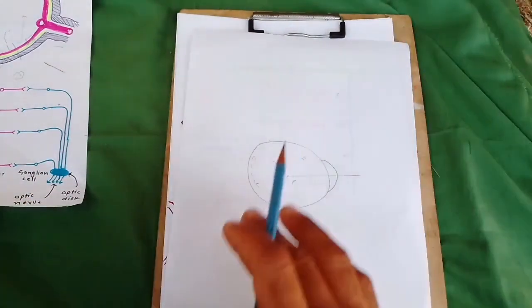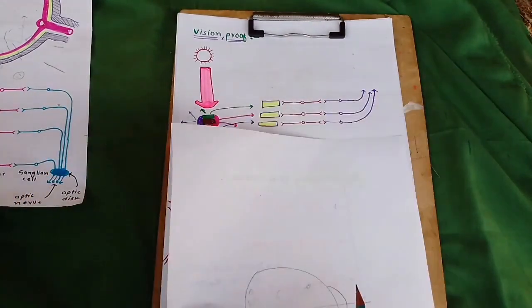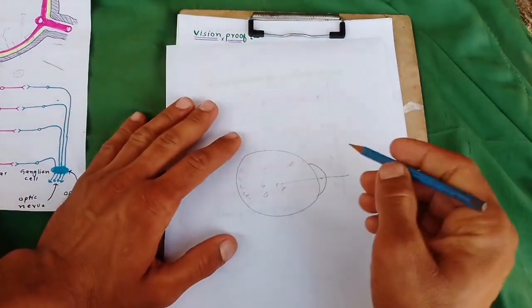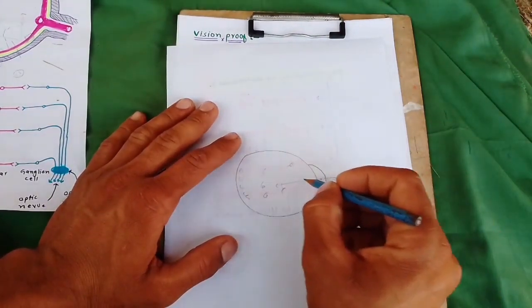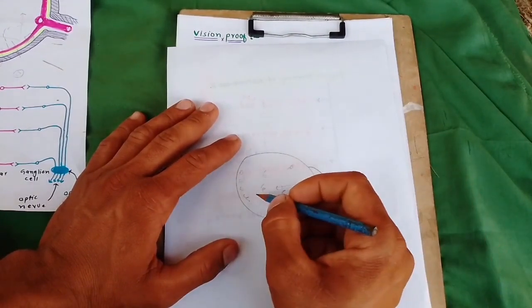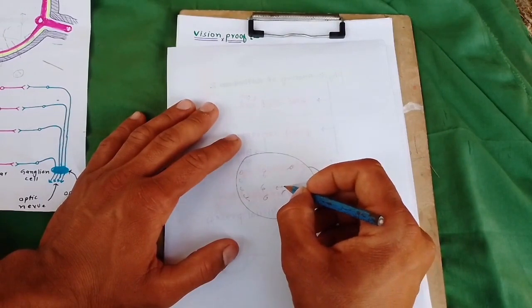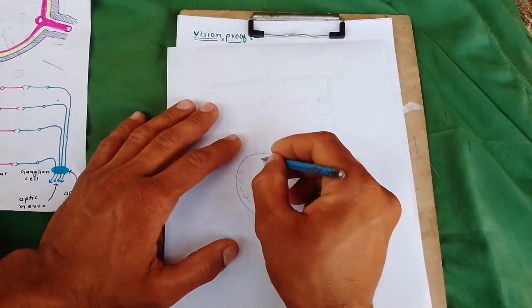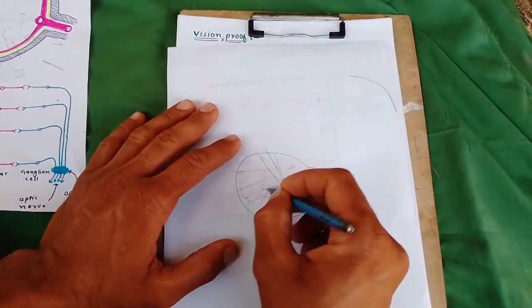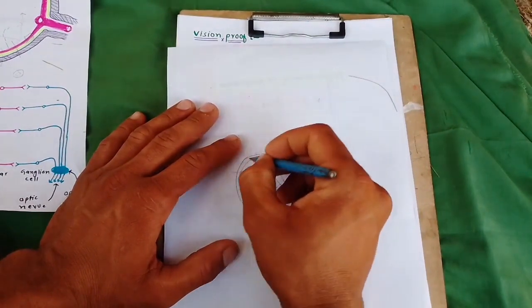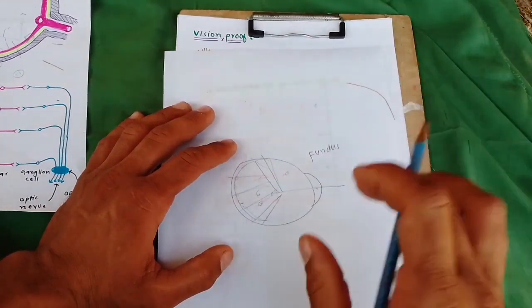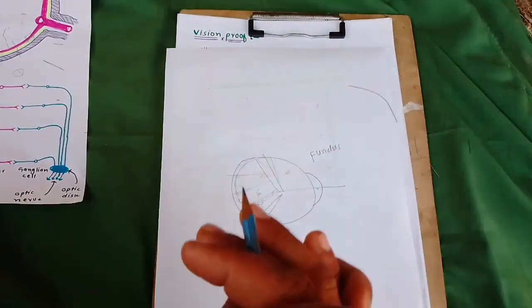So there is a concept of the blind spot and the yellow spot. What is meant by the blind spot and the yellow spot? When an ophthalmologist looks inside the eye, the ophthalmologist does not see the whole eyeball, but only a specific part of the retina. This part, which is seen by the ophthalmologist, is called the fundus. The fundus is the part of the retina which is seen by the ophthalmologist.